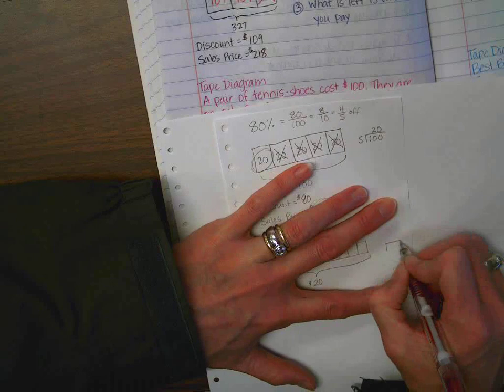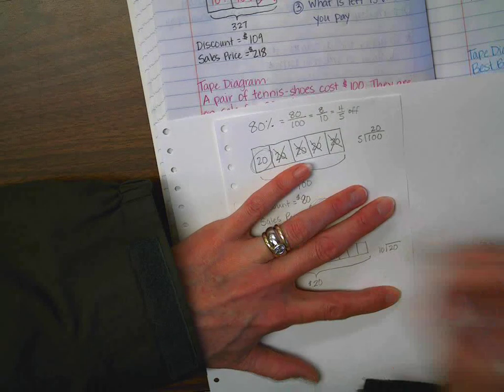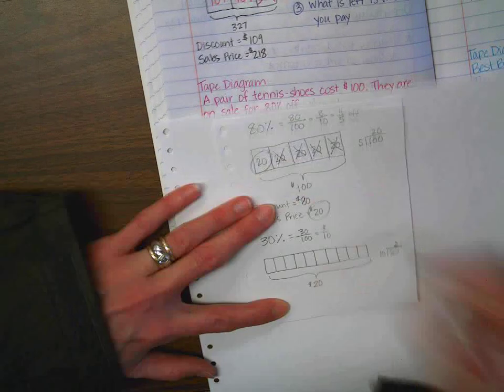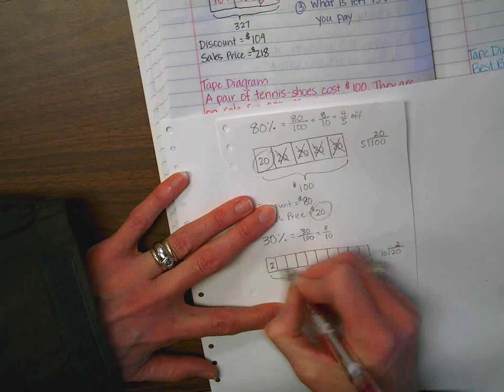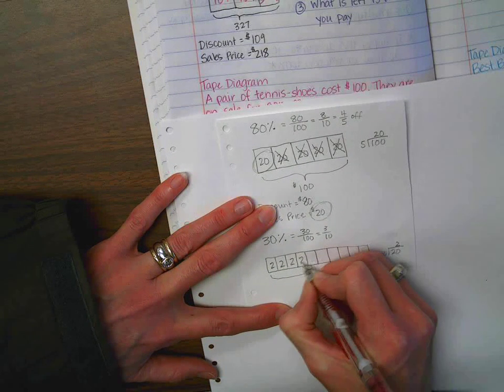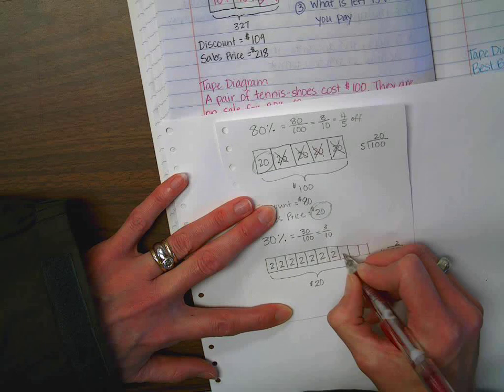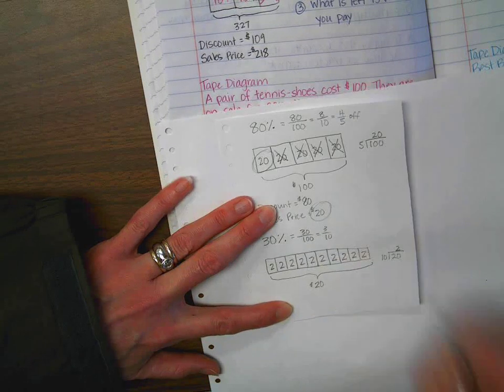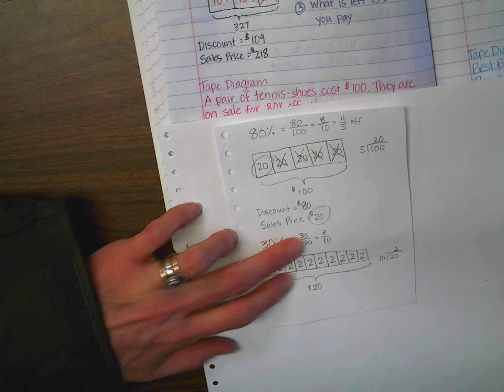Okay? So if there are 10 sections that equal 20, I'm taking the $20 and dividing it into 10 sections. And so I know each section is 2. So $2, $2, $2, $2, $2, $2, $2, $2, $2, $2.